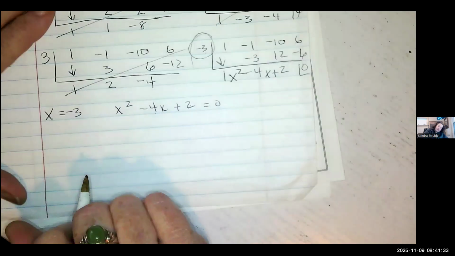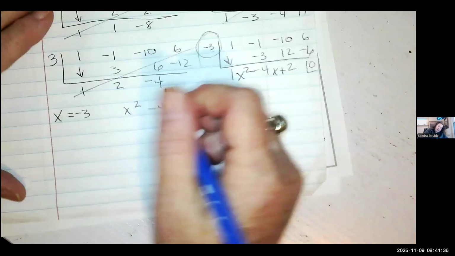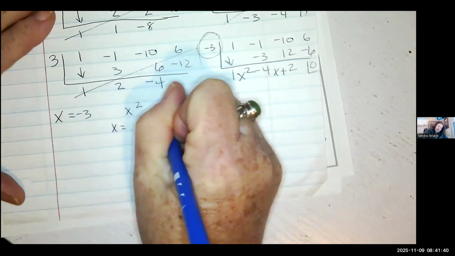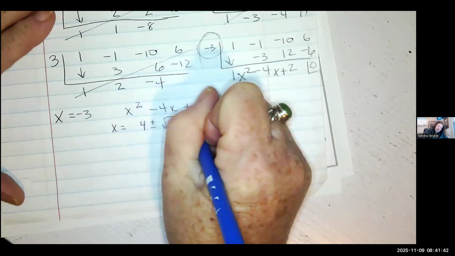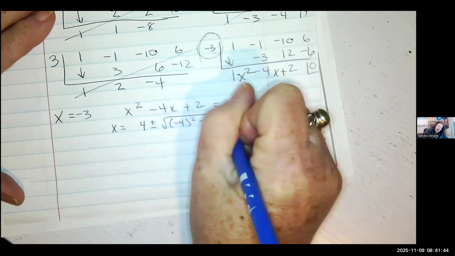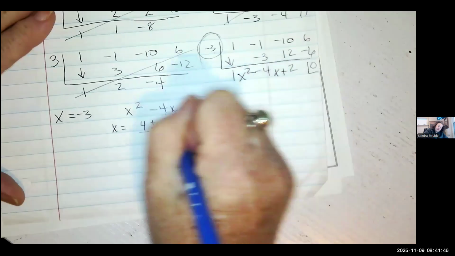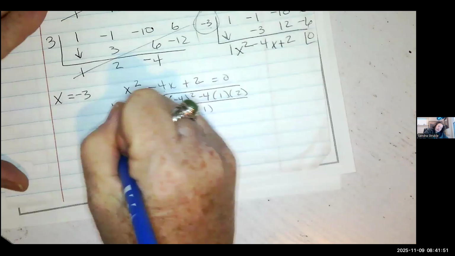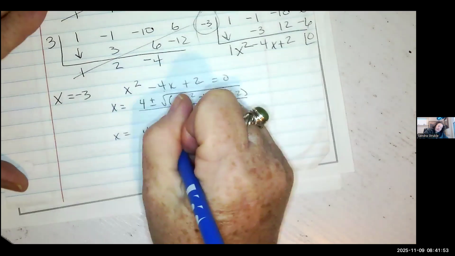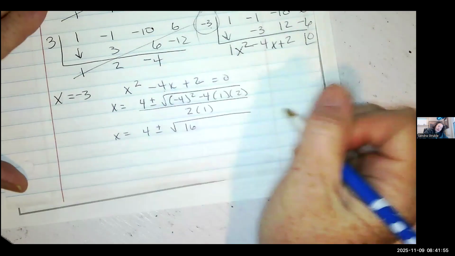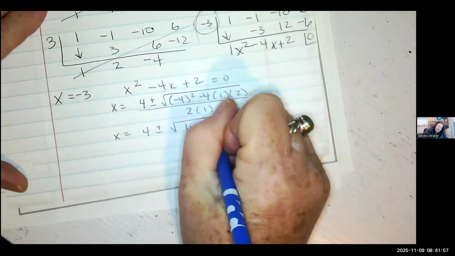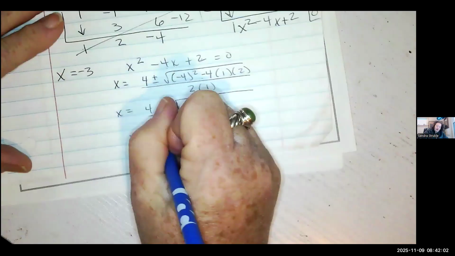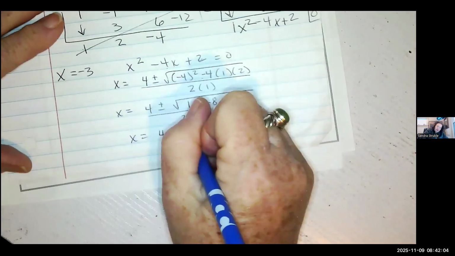So x is equal to -b plus or minus the square root of b squared minus 4ac, all of that over 2a. So that is 4 plus or minus the square root of 16 minus 8 over 2. 4 plus or minus the square root of 8 over 2.